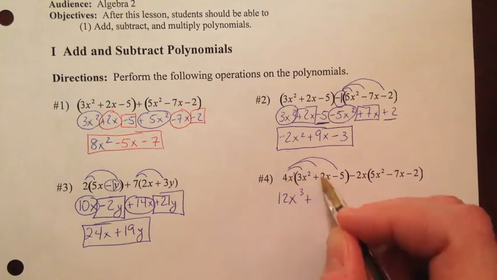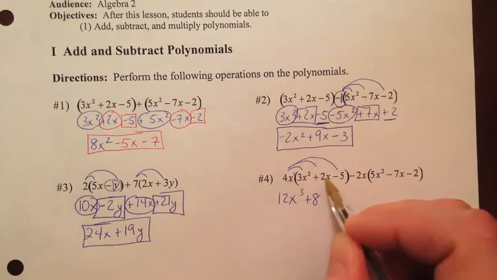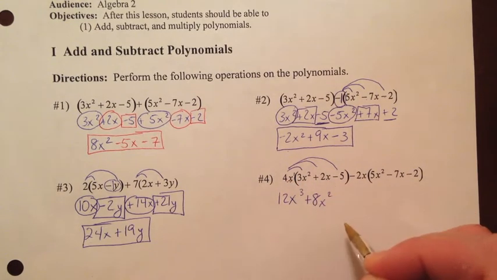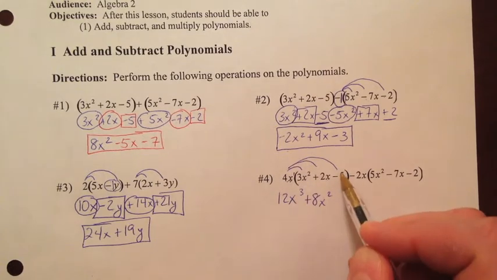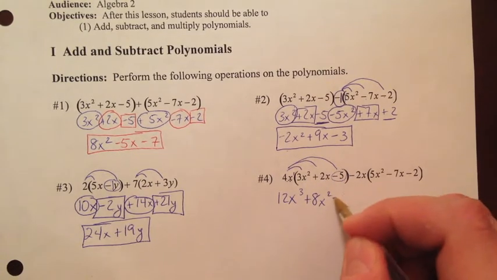Plus 4 times 2 is 8. X times x is x squared. 4x times negative 5 is going to be minus 20x.